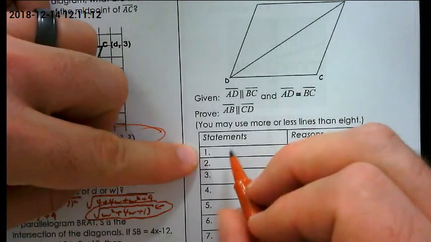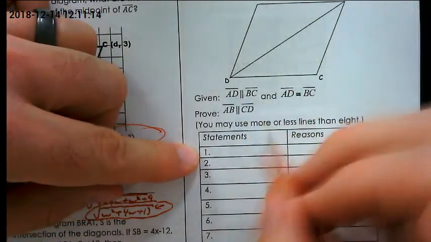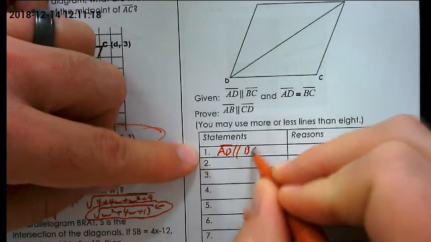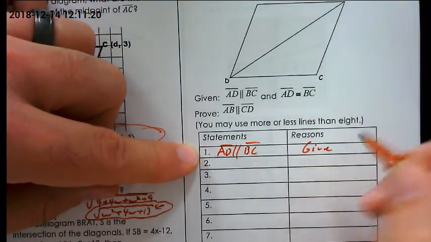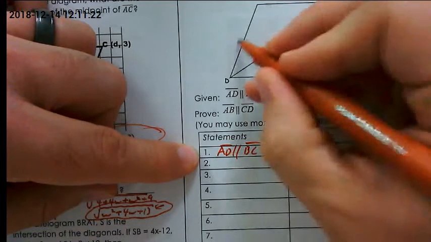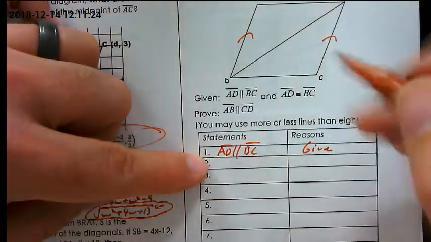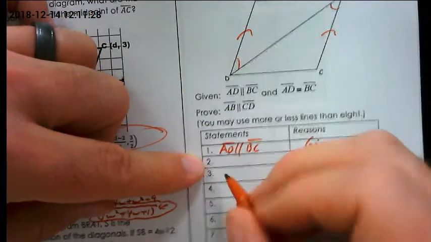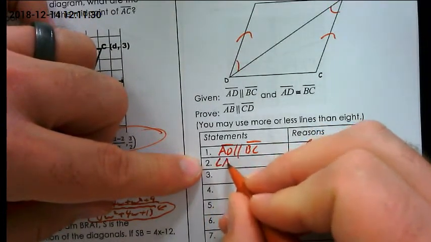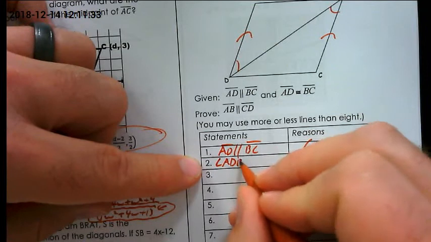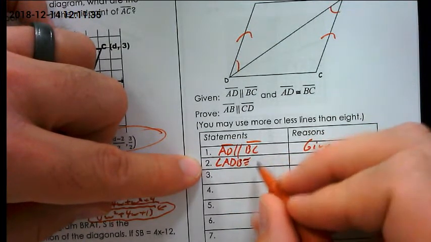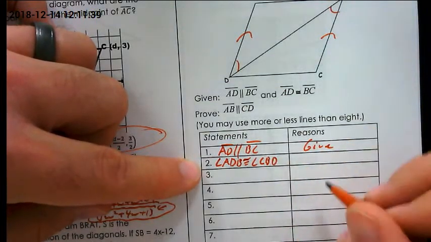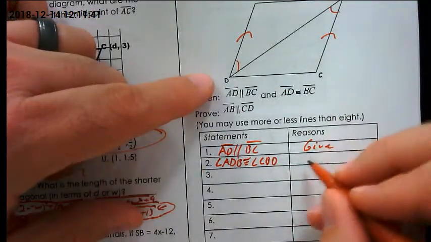So, given, again, you can put the given in. And because of that given, we know that these two are congruent. So ADB is congruent to CBD because of alternate interior angle theorem.